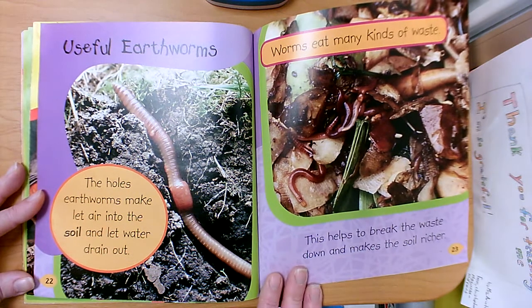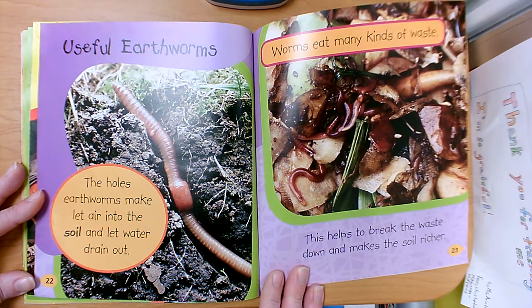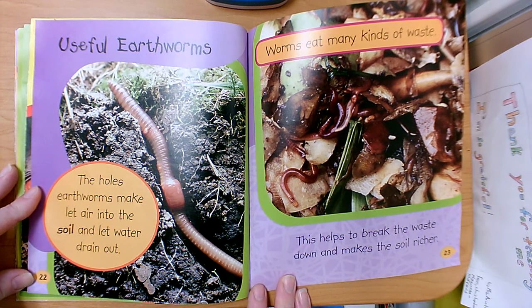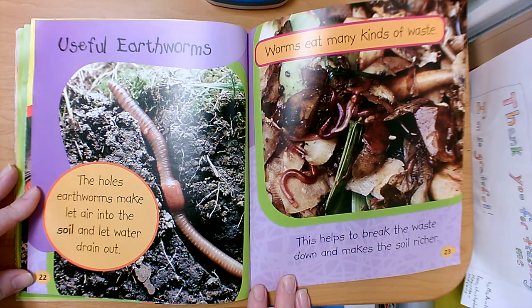Useful earthworms. The holes earthworms make let air into the soil and let water drain out. Worms eat many kinds of waste. This helps to break the waste down and make the soil richer.